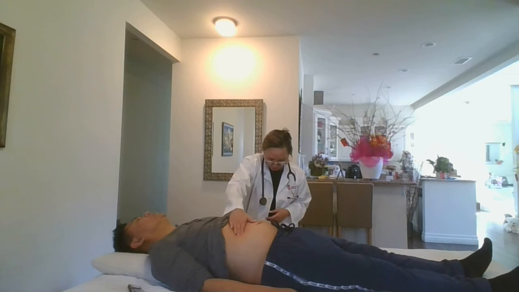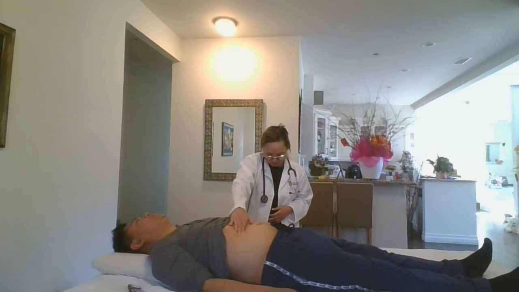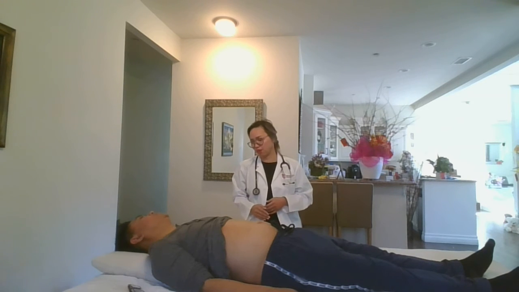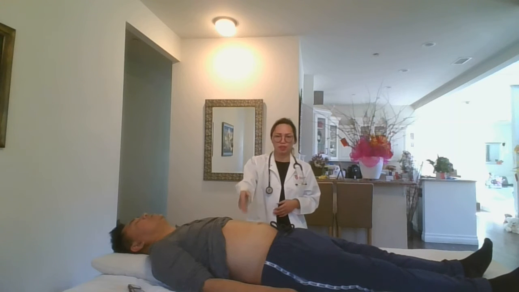Maybe take a deep breath. Do you have any pain? No. Any discomfort? No. Okay. So the liver was palpated with inspiration, with no pain and no discomfort. And the next step, I will do the palpation on the spleen.